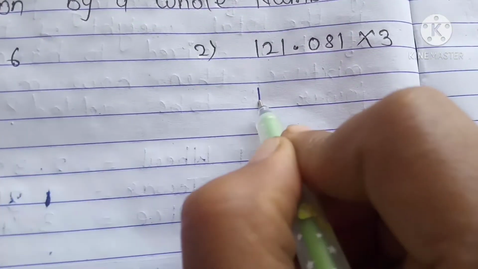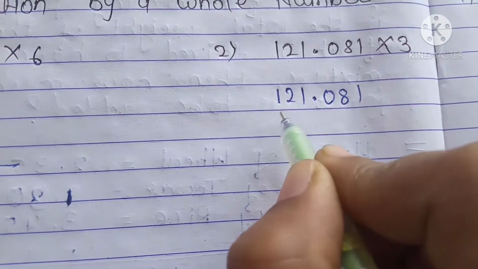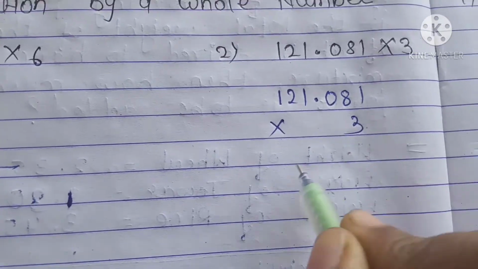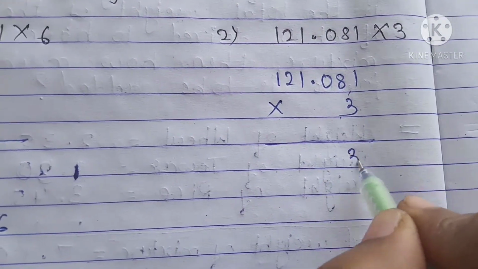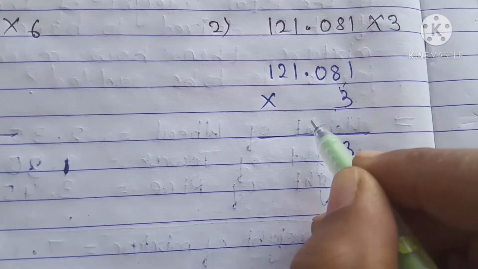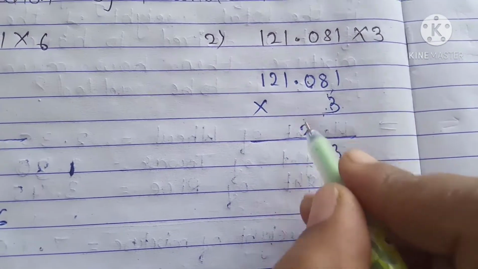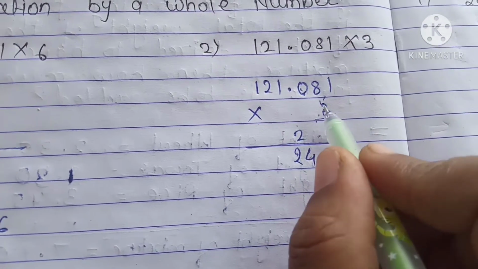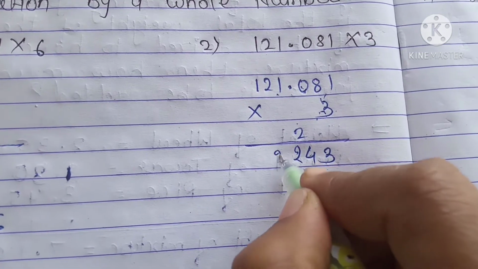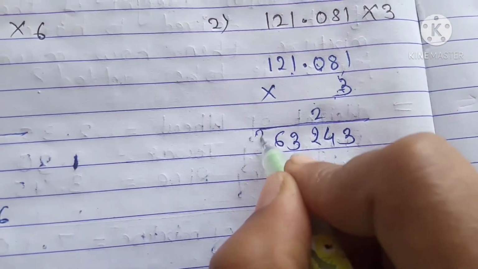Write down the first number as it is, that is 121.081 into 3. So do the normal multiplication here. 3 ones are 3, 3 eights are 24, 3 twos are 6, 6 plus 2 is 8... then 3 ones are 3, 3 twos are 6, 3 ones are 3.